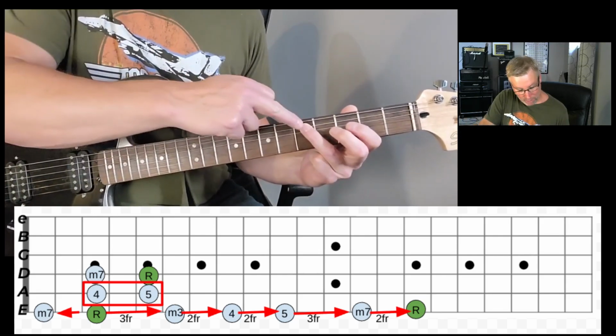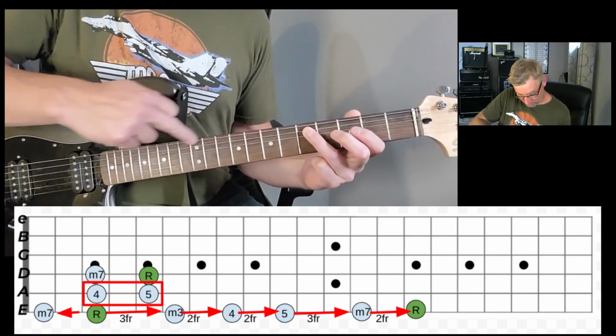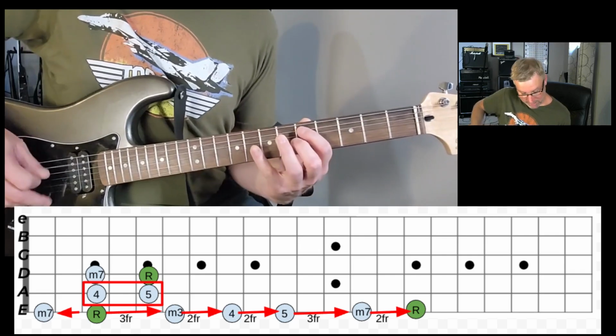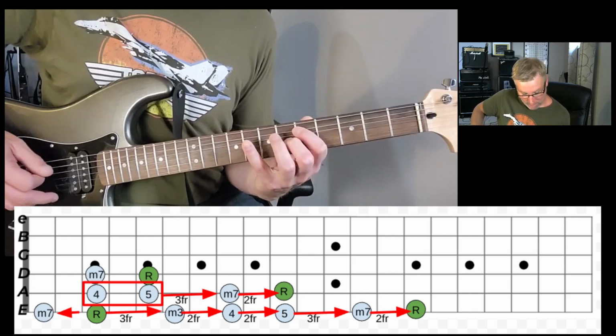Now how many semitones are between the 5 and the minor 7? 5 and minor 7, we had 3. So that same 3 semitone distance occurs there as well.